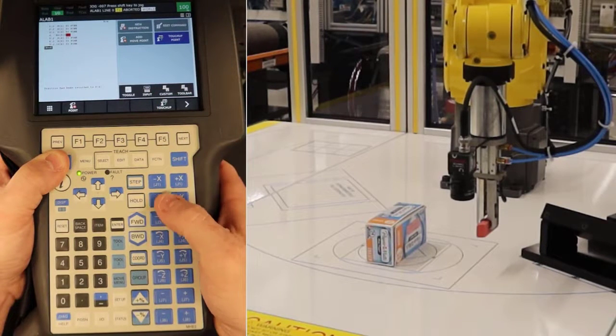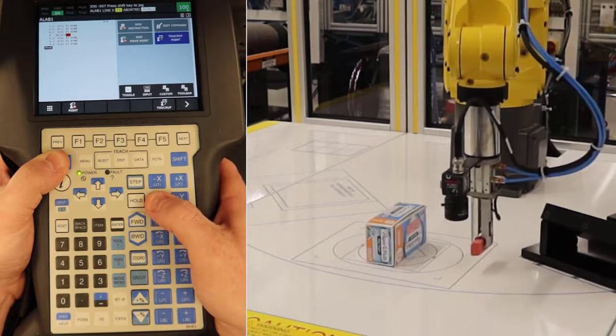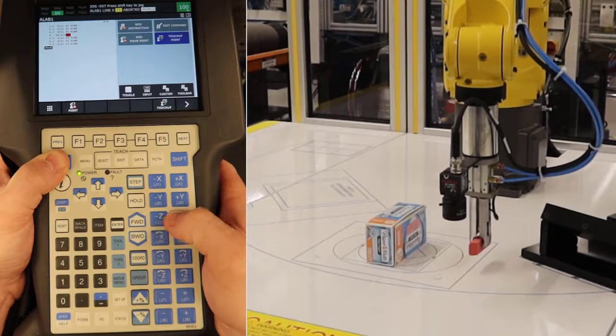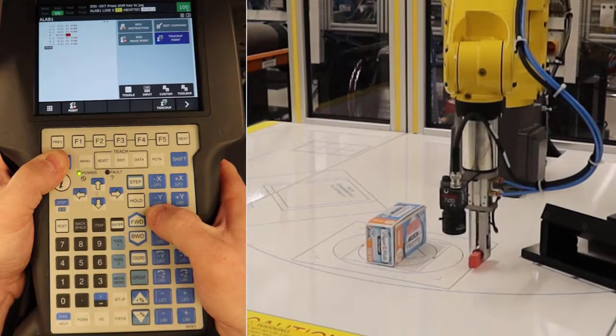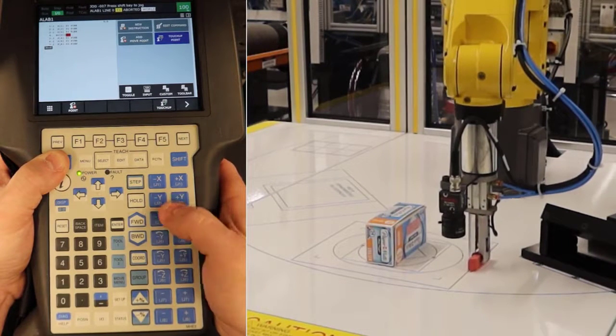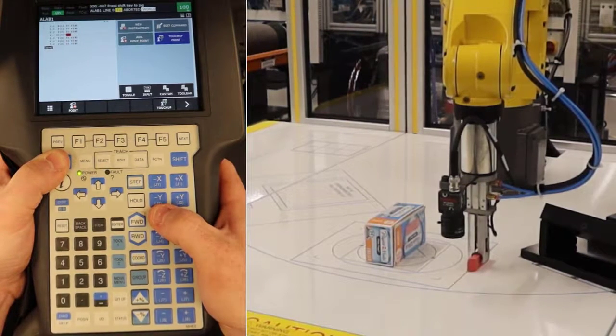And then now I'm going to slowly lower down exactly where I want it to go. And I'm not too concerned about exactly where, I don't have any fixtures in place. I'm just laying it down on the table. We're making a simple program where we're going to drop the part.